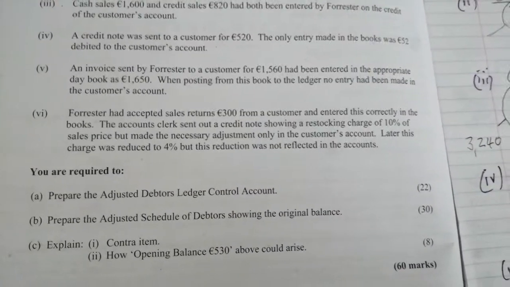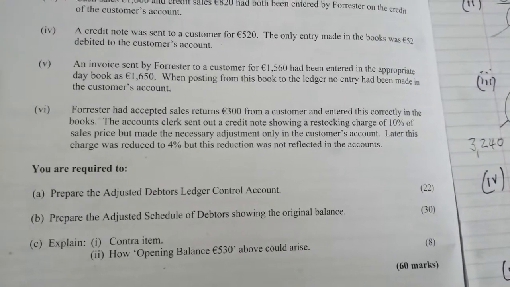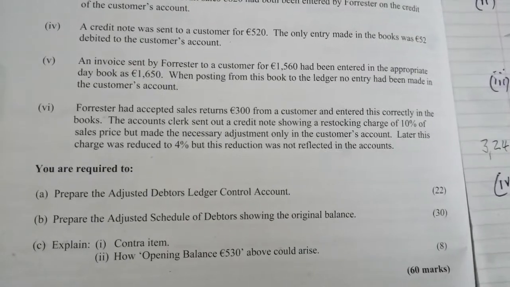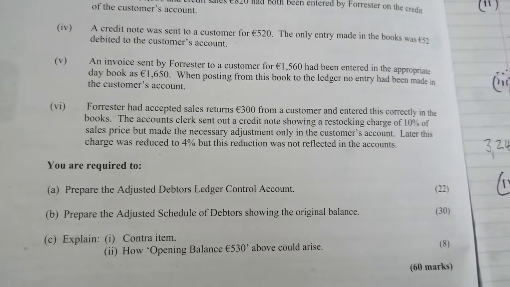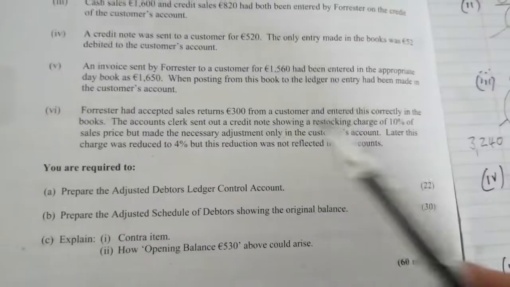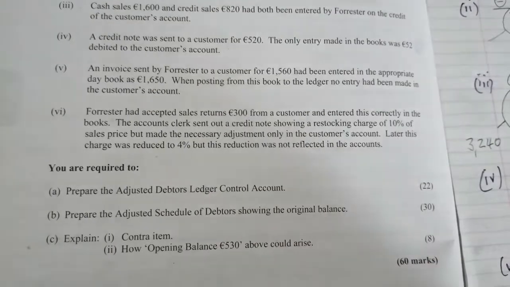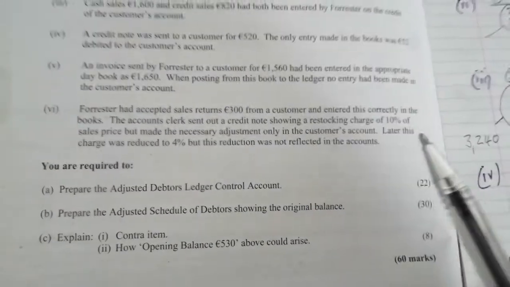So what that means is they're penalizing the customer for wasting our time, really, for the problem of us selling them goods, sending it out, and then them sending it back. So we're charging them a restocking charge of €30. So what that means is instead of leaving them off €300, we're really only leaving them off €270 of their debt. But we'll see as we go further.